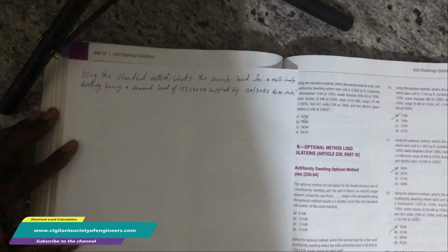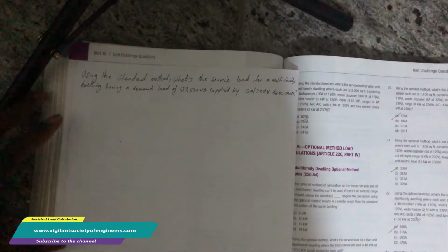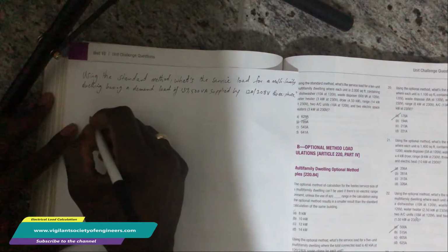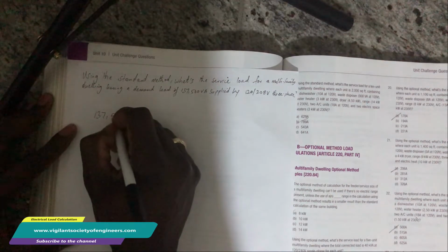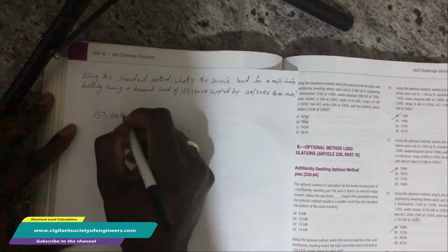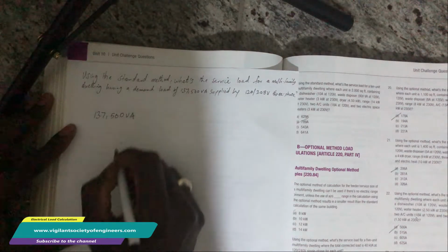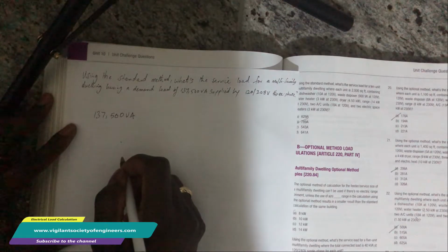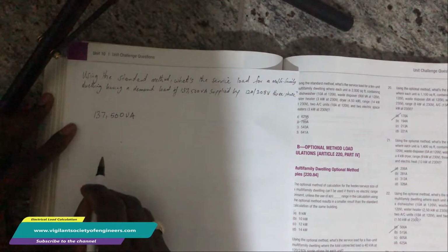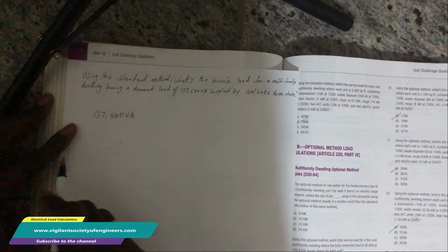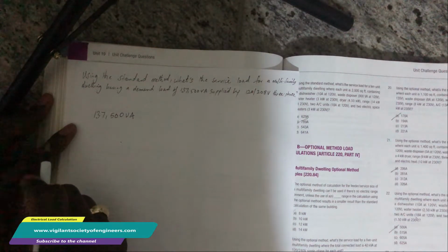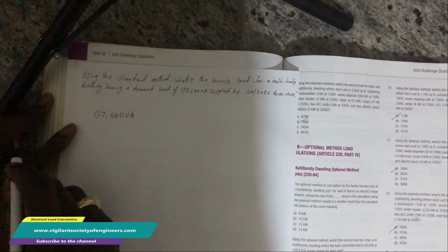So my first approach is to write out the demand load, which is 137,500 VA. All right, and we have to determine the ampacity or the load in this calculation.